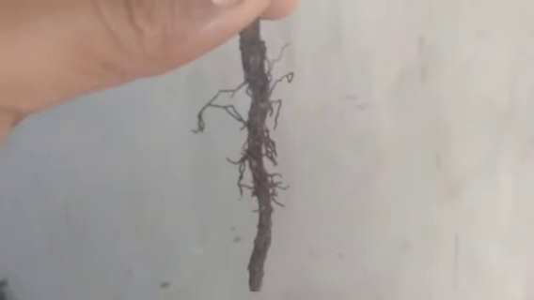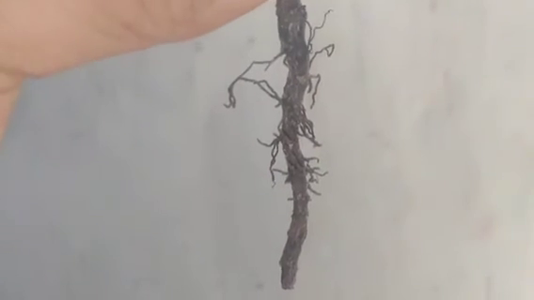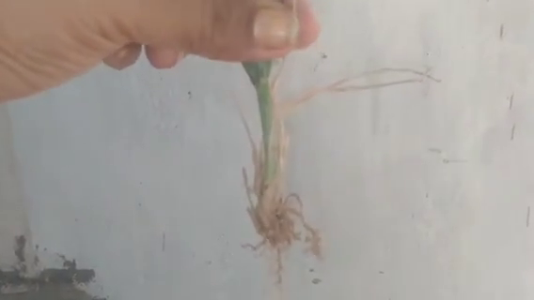This is the taproot system. Look at here, the main root is there, isn't it? The main root is there and the small roots, that is lateral roots, are arising from it. So I took a sample of a young mango tree. It has the taproot system. It has a main root, and from the main root, the lateral roots are arising. Is it clear, children?